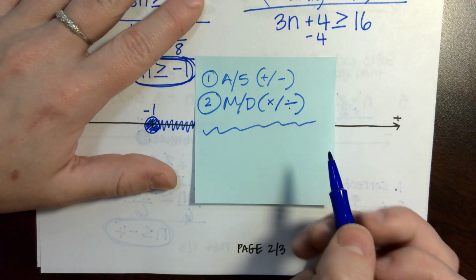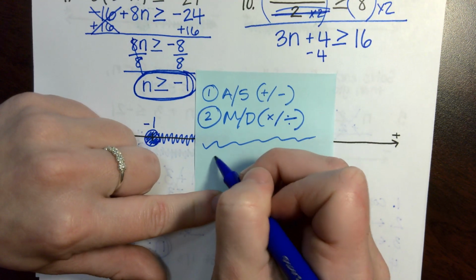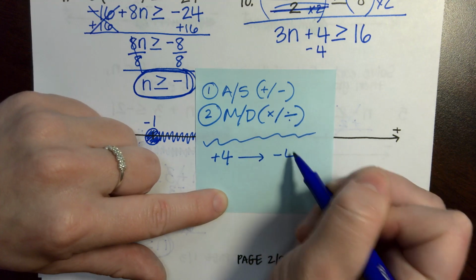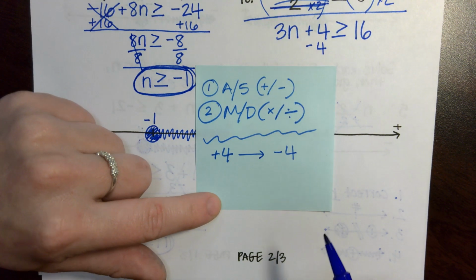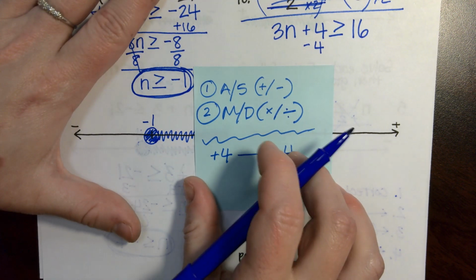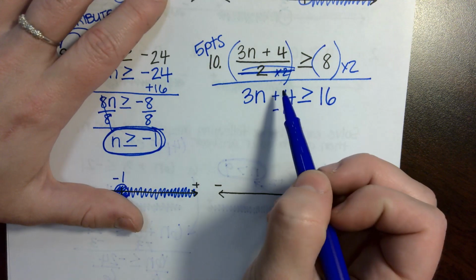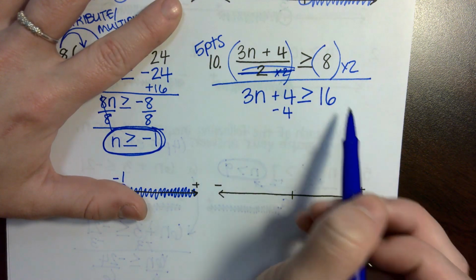We're using inverse operations. So if I have a plus 4, the opposite of that is minus 4. Everybody feel good about that? Quick refresher.